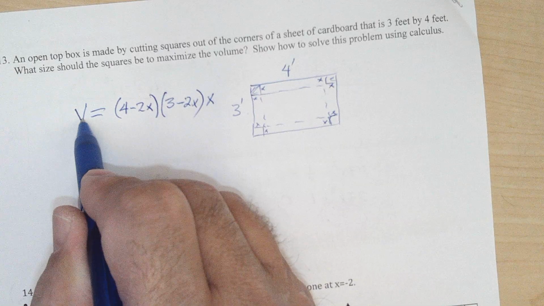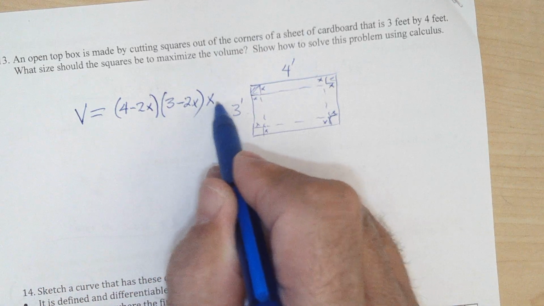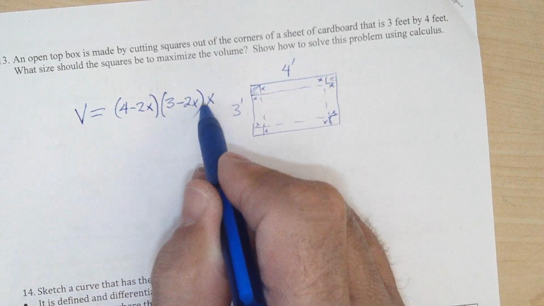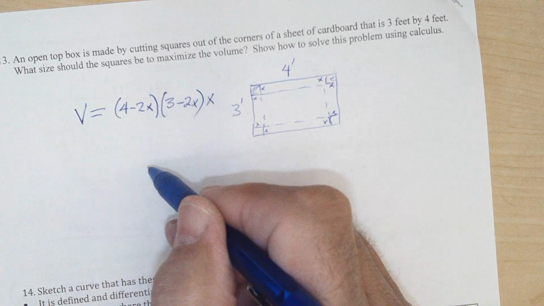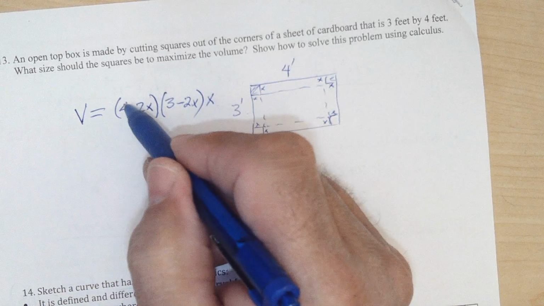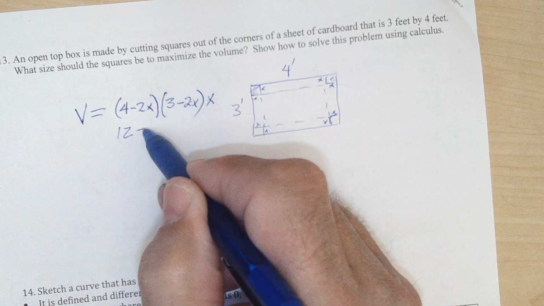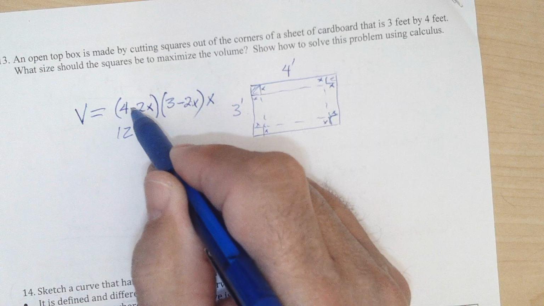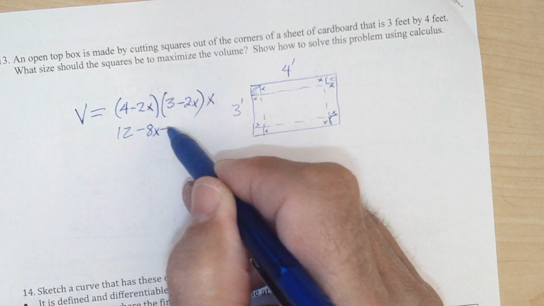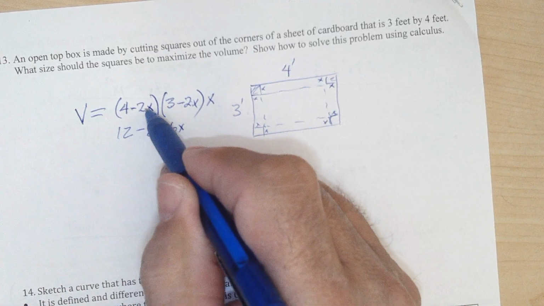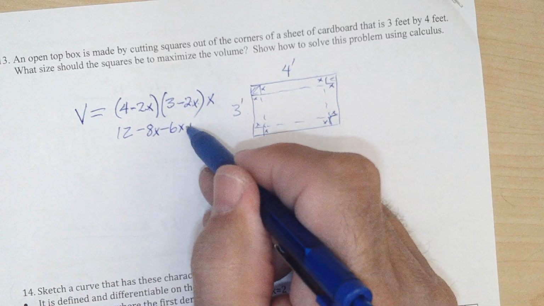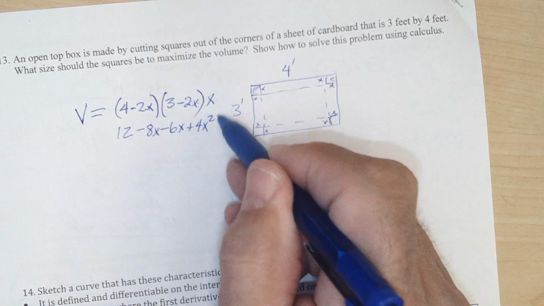So I'm going to set the first derivative equal to 0. Well, I can use the product rule on this. It's kind of messy when you've got 3 of them. So first I'm going to multiply this. 4 times 3 is 12. 4 times minus 2x is minus 8x. Minus 2x times 3 is minus 6x. Minus 2x times minus 2x is plus 4x squared.